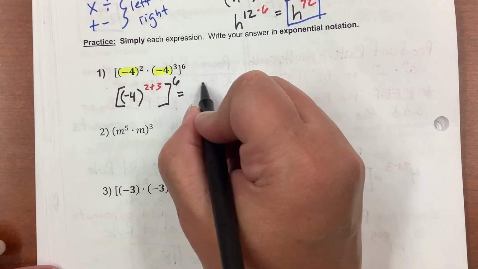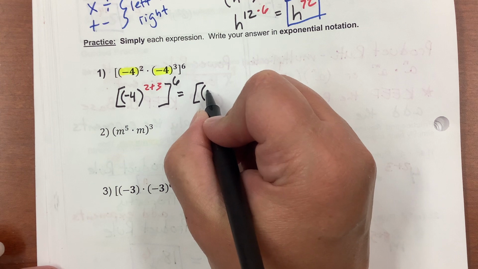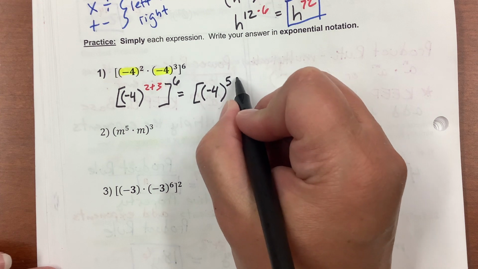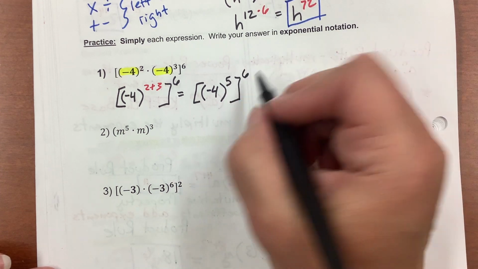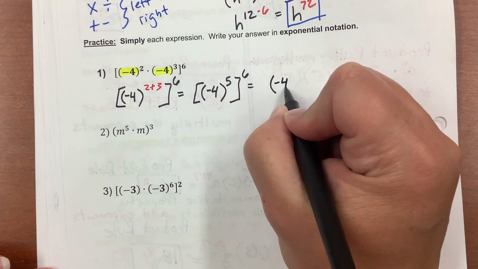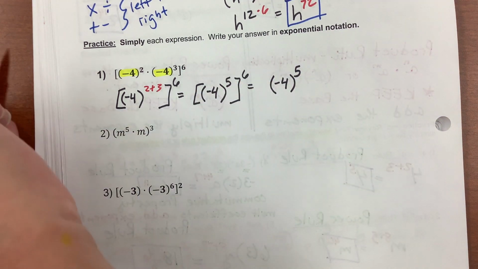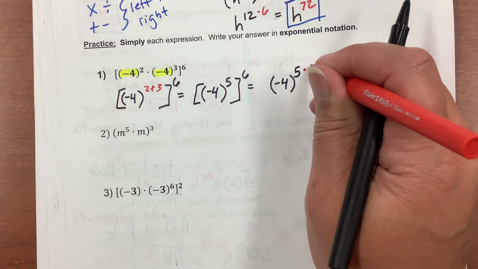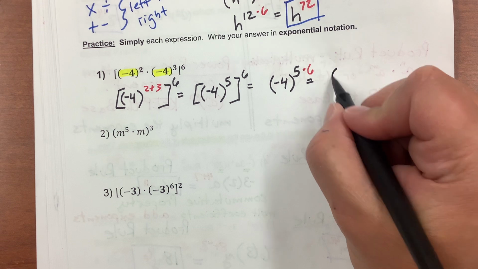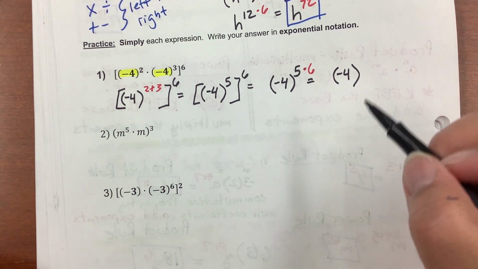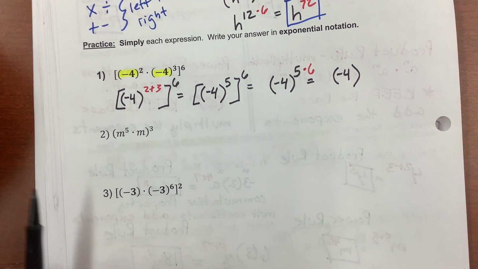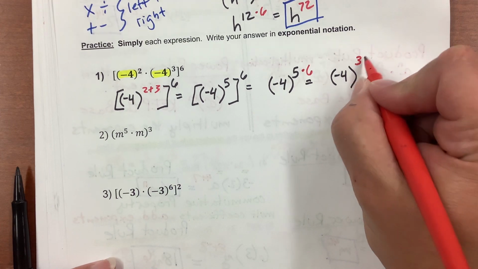So now I'm keeping the bracket and the parenthesis, -4, and I have 2 plus 3, 5, and on the outside I have the 6. So now I'm going to multiply my exponents. -4, and I'm going to multiply times 6. So I added first, and then I multiplied. And I get 5 times 6, -4, still in parentheses, because when parentheses are around a negative, that negative is glued to the number. So -4 to the 30th power.